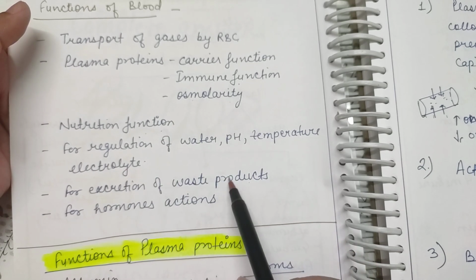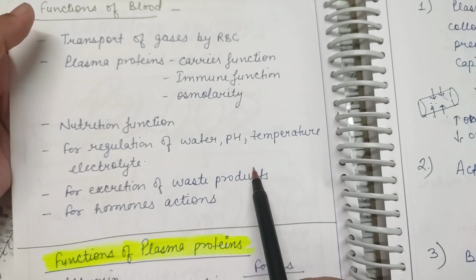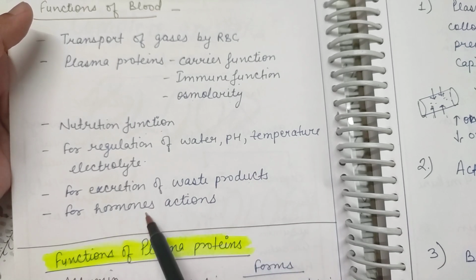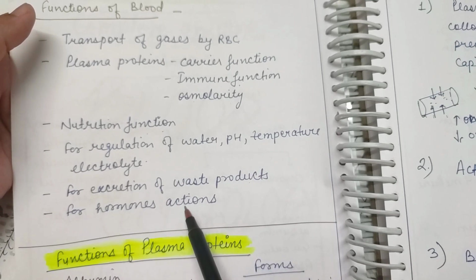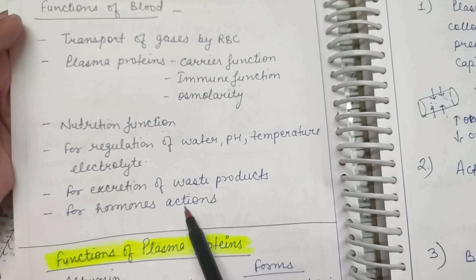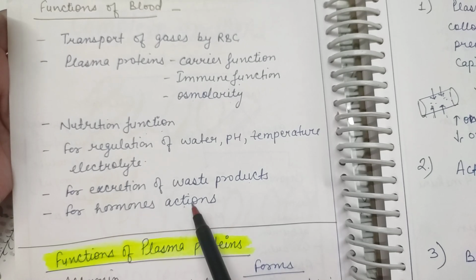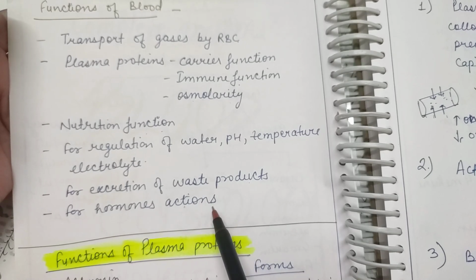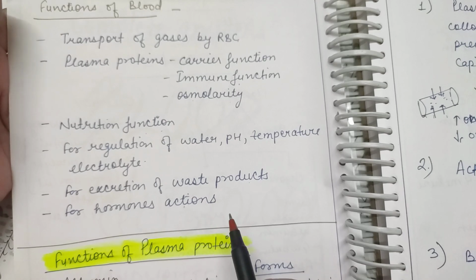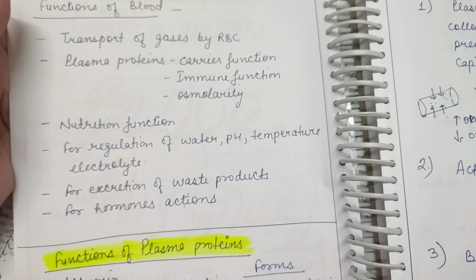And blood is needed for excretion of waste products like urea, toxins, and for hormone actions, because the endocrine system is dependent on blood, because the glands are ductless. They pour their secretion in blood, and through blood all the hormones reach their target organs and play their functions. So this is all about the functions of blood.